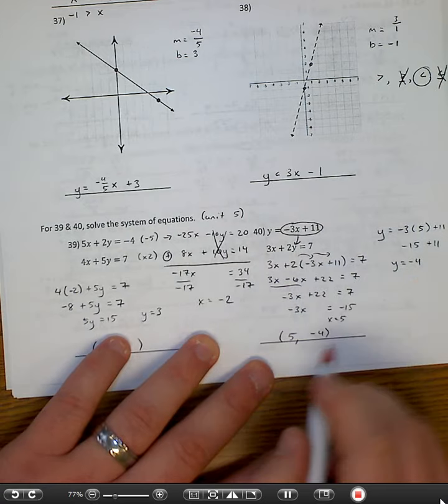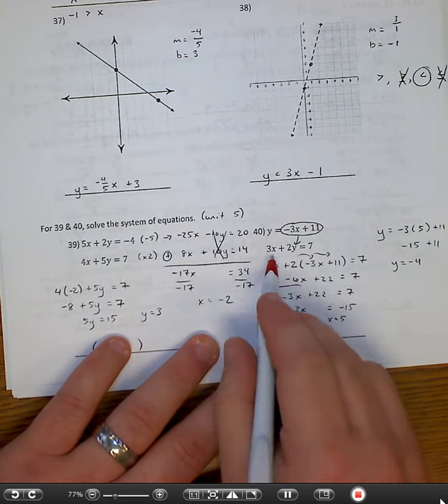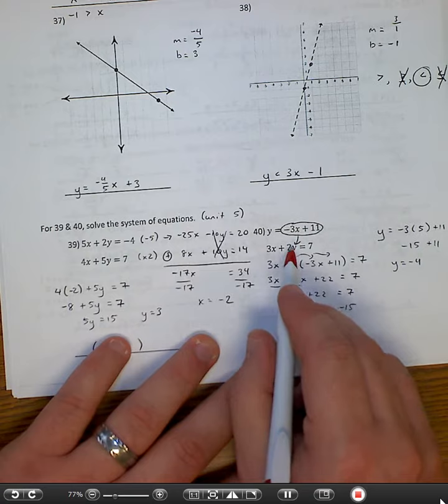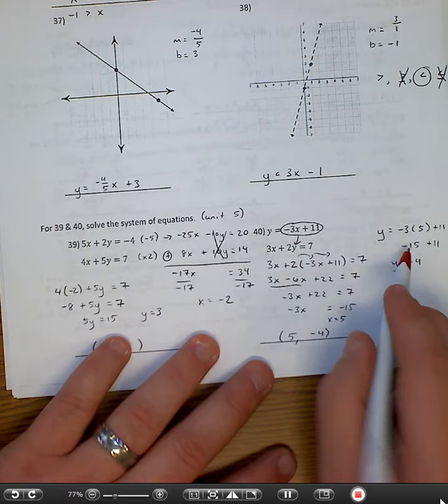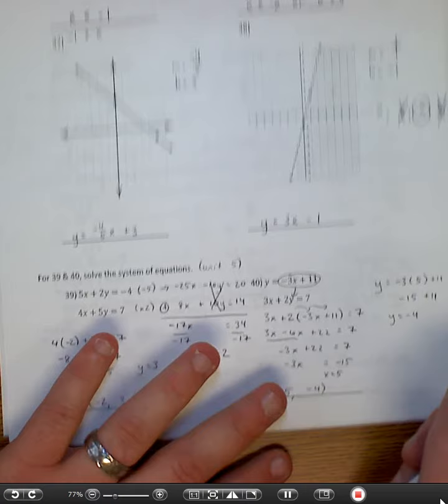And again, you can check it by taking 5 and putting it in for x, negative 4 putting it in for y, for the other equation that you didn't use to solve for y. There's your answer. And that is the end of page 4.